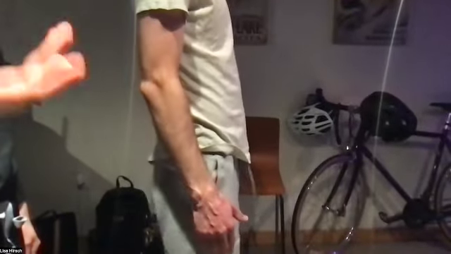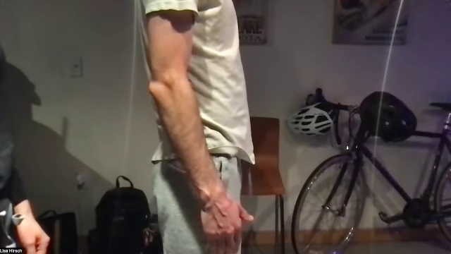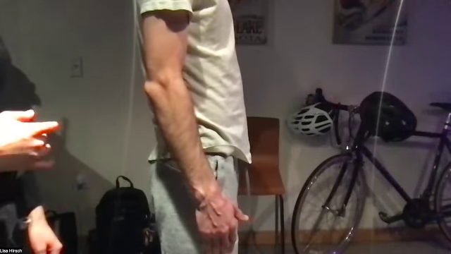Another balance test you can do is called the Romberg's test, where the patient will stand with their arms at their side, first with their eyes open, and then with their eyes closed, assessing for any swing or any evidence of imbalance.